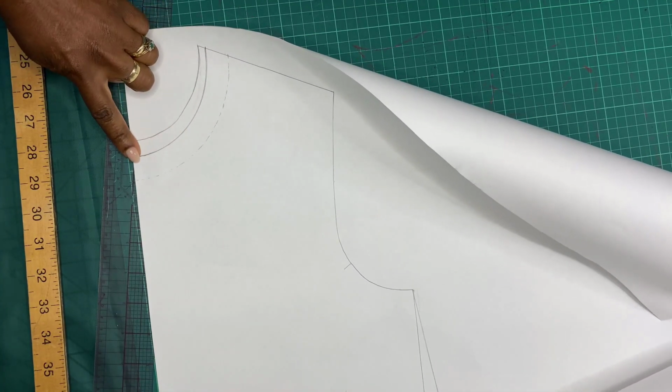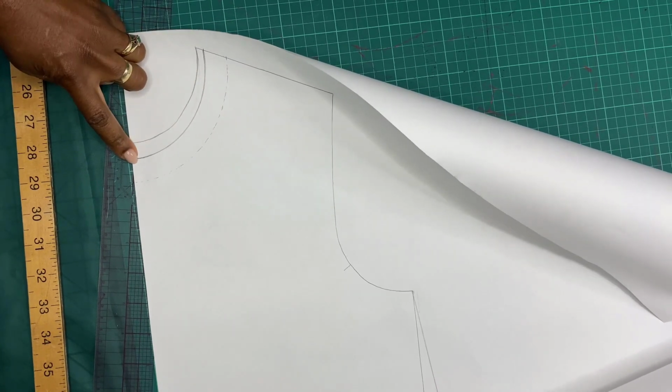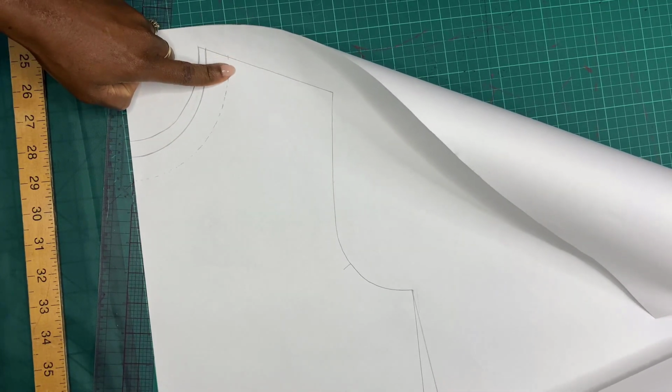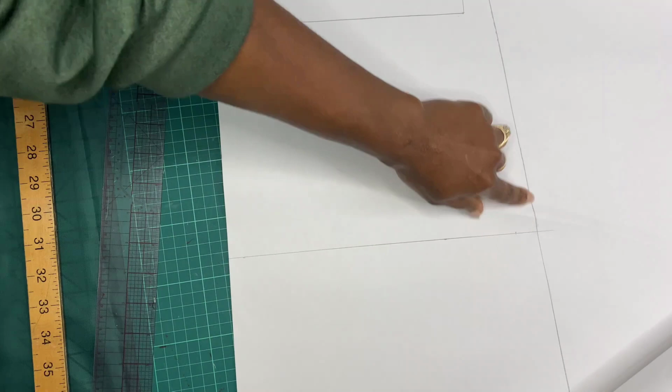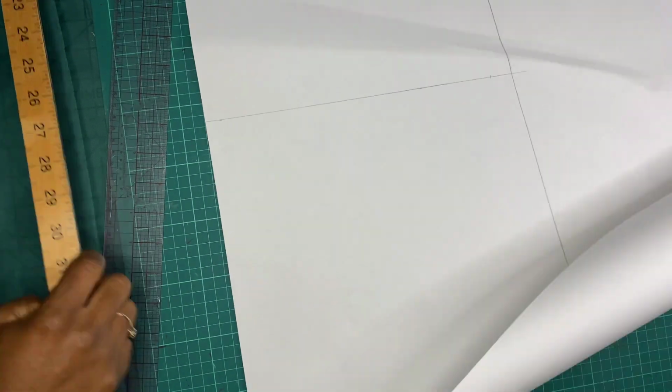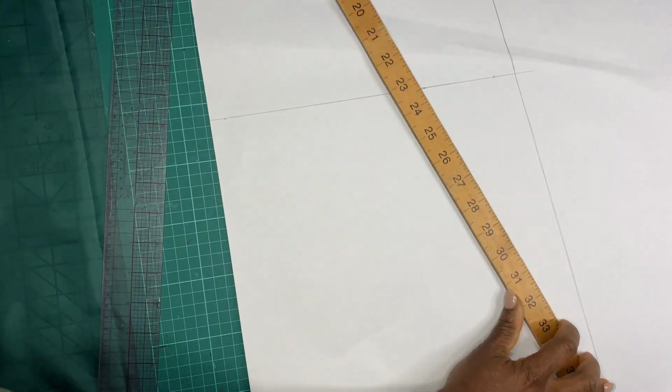So I have the neck reshaped, the neck band drawn as well, and that's the waistline, hip line, and I've got the full length of the dress.